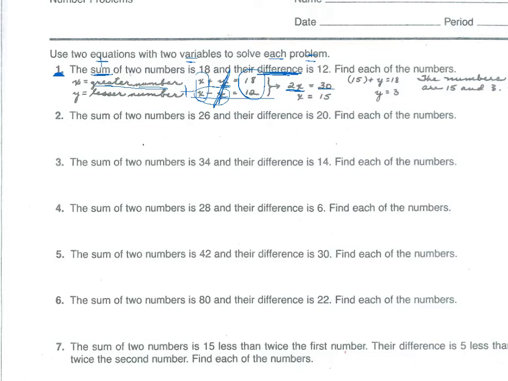Then we have a simple equation. You divide by 2. 30 divided by 2 gives us 15. And then you can see the 15 I plug back into this first equation. So it becomes 15 plus y equals 18, so y equals 3. So the numbers are 15 and 3, and you can check it very easily. It's saying the sum of 2 numbers is 18. Well, 15 plus 3 is 18. It says their difference is 12. 15 minus 3 does give me 12.